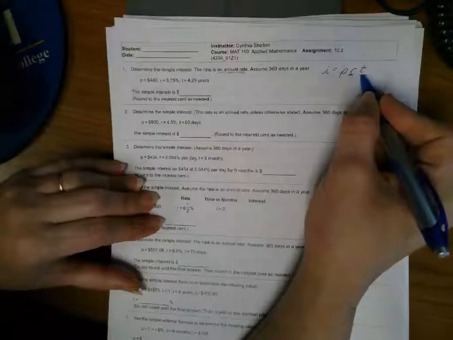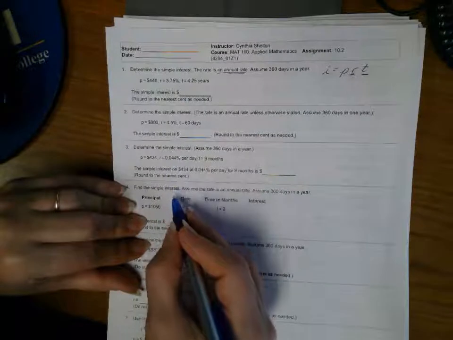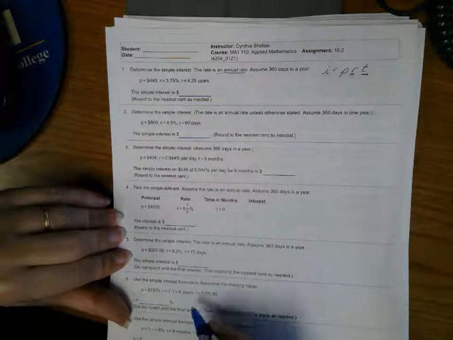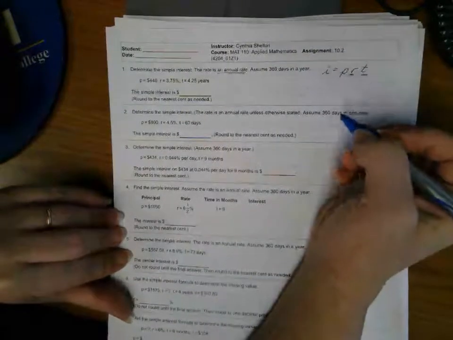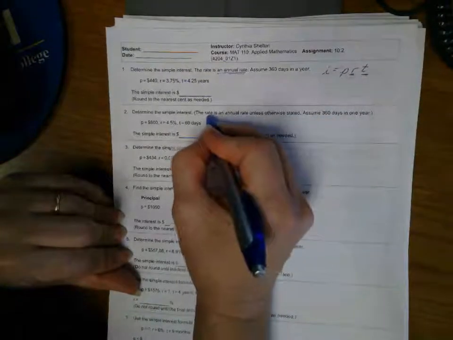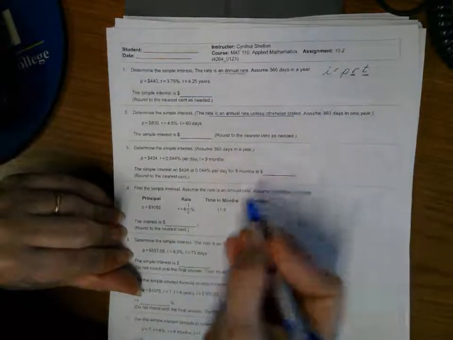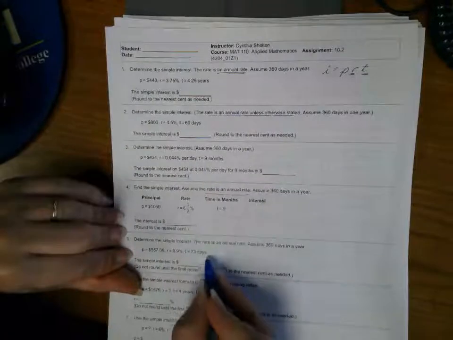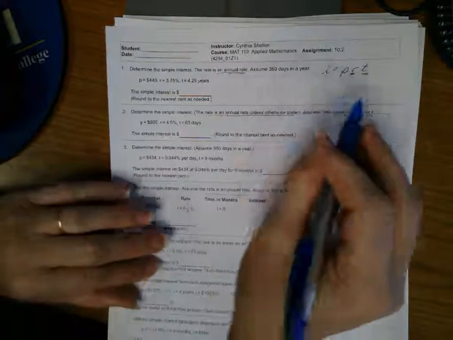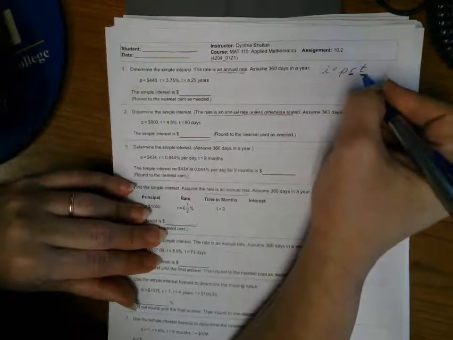If it should say monthly rate, let's see if I see one of those down below here. Maybe we'll hit one. I don't see one right offhand, but sometimes that does occur. It'll say that it's a monthly rate or a daily rate or something. And right here it says that the rate is annual unless otherwise stated, and that's the default, like I said. Hopefully your teacher put in some variety for you, and we'll hit one in a minute. But if the rate is annual, time needs to be in years too, so that's important.